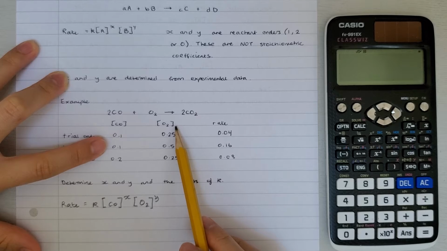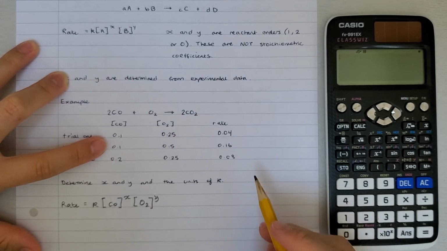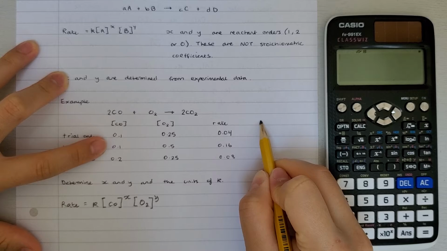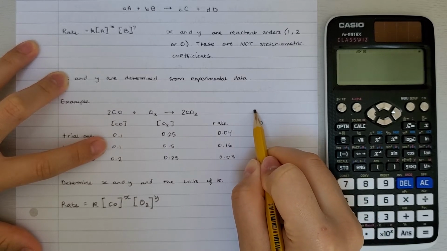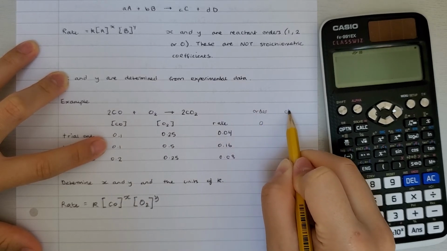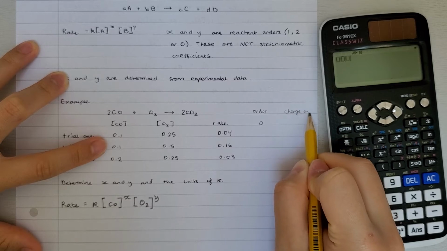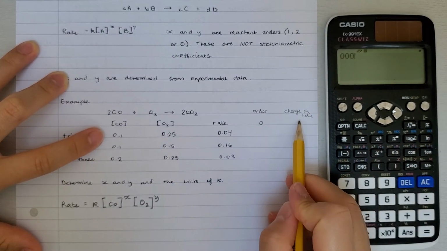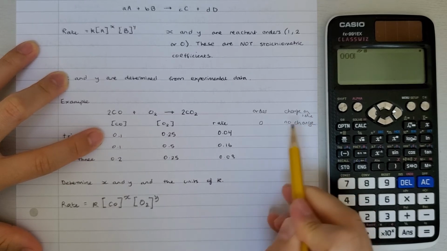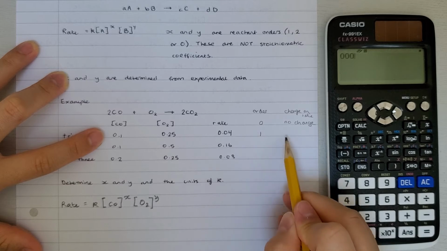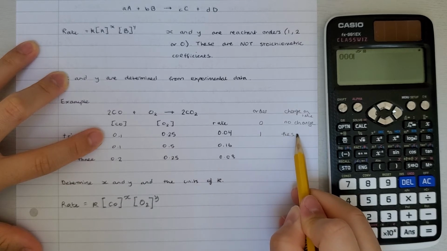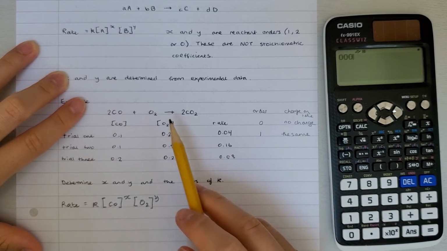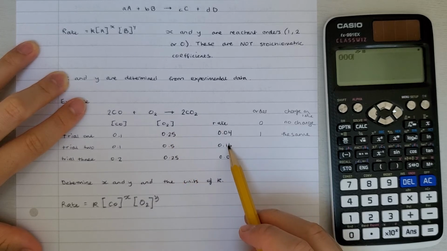So for reactant order 0, there is no change on the rate. For reactant order 1, there is the same change, i.e. if you double this, then this doubles.